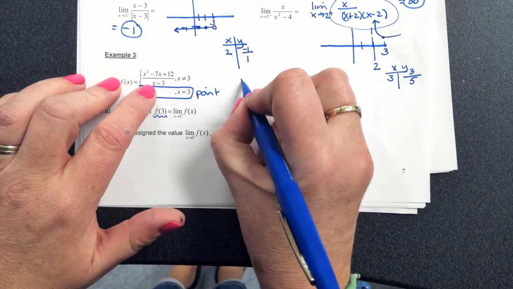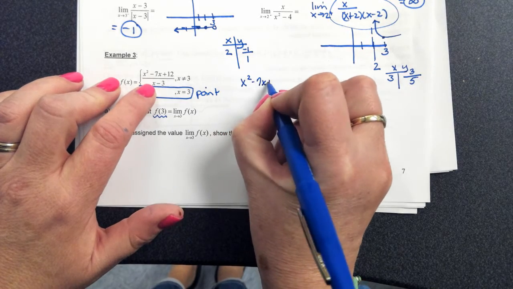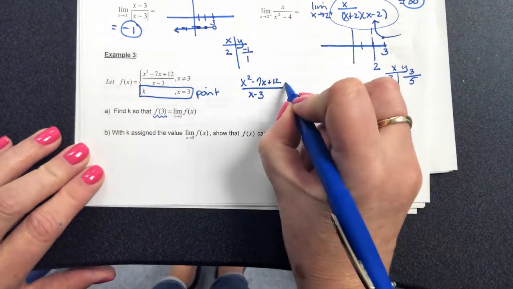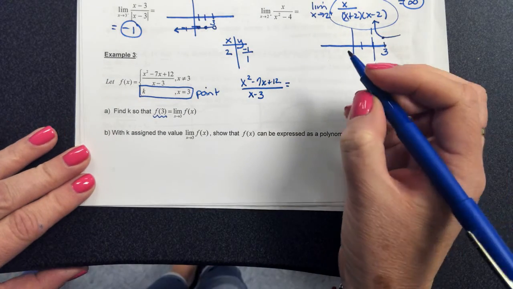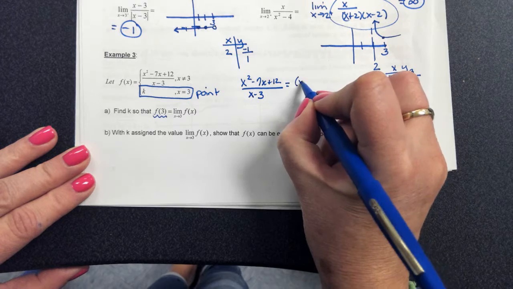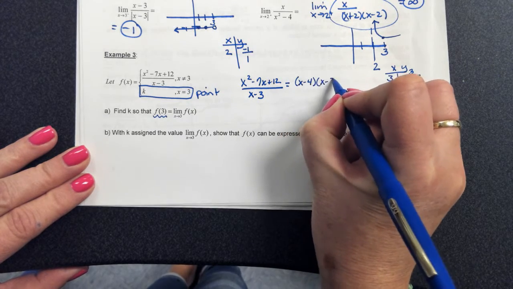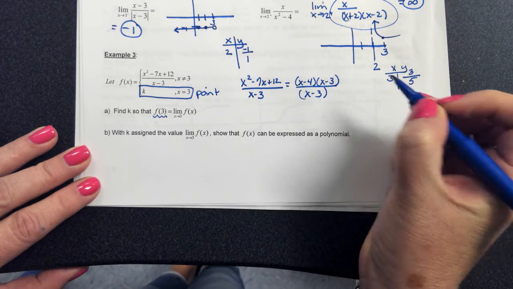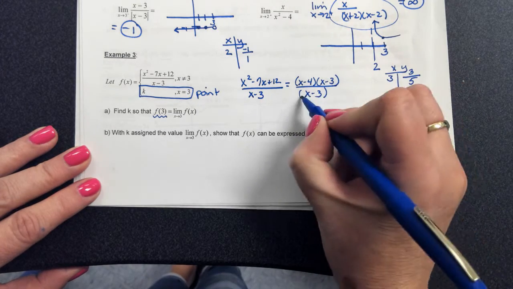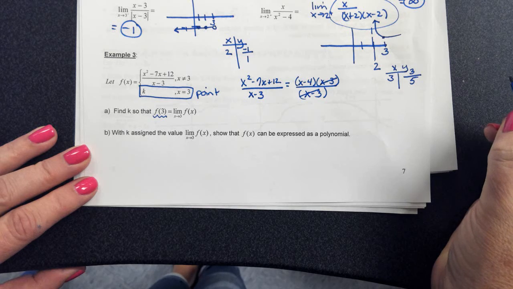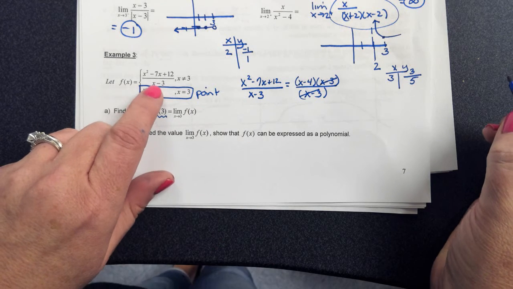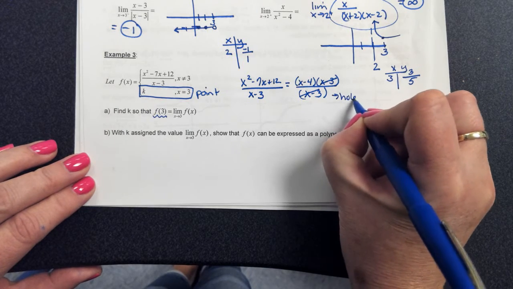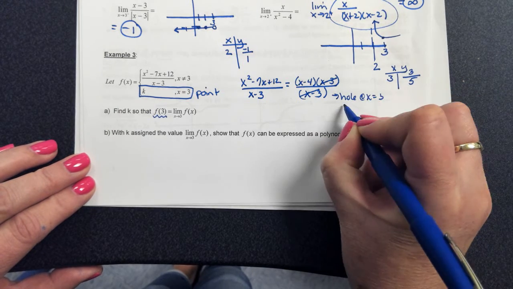So look at this rational expression of x squared minus 7x plus 12 over x minus 3. Now, can you factor the numerator? The numerator factors into what? X minus 4 times x minus 3 over x minus 3. And what do you notice at x minus 3? You can do what with that factor? You can cancel it. So graphically, what's happening with this rational function at x equals 3? You have a what? Hole. We have a hole at x equals 3.